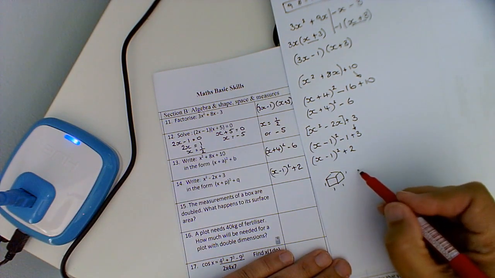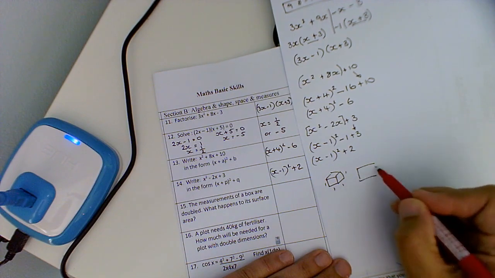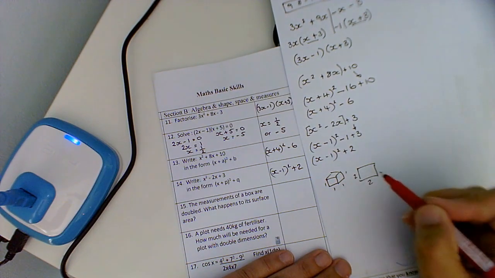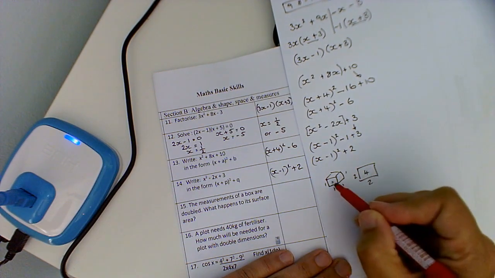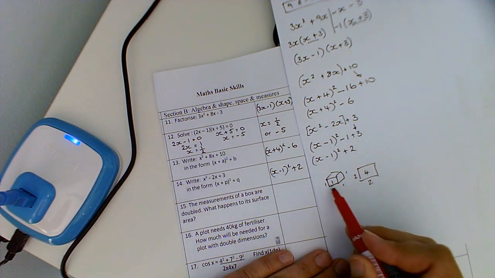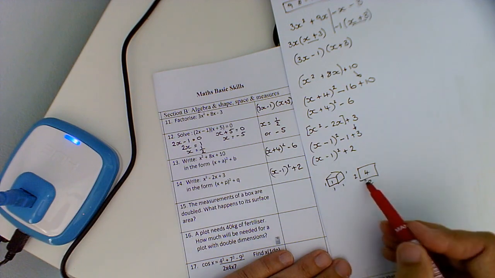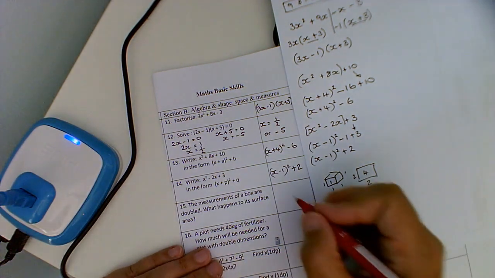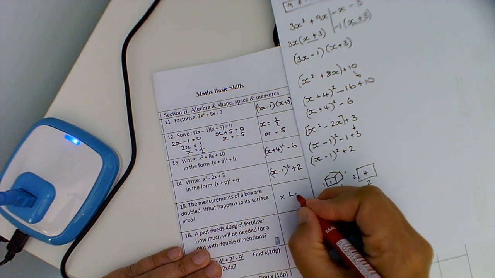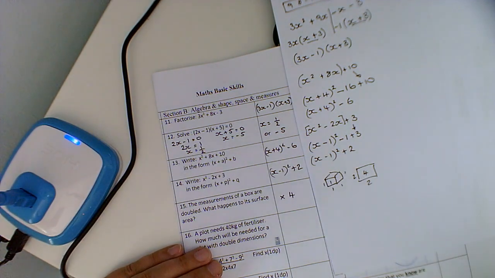If I were to double the sides of the box, so my side of my box now is 2 by 2, well 2 times 2 is 4. So if the area of my original face was 1 and the area of my doubled size face is 4, it must be 4 times bigger. So it is now multiplied by 4, it is 4 times bigger.